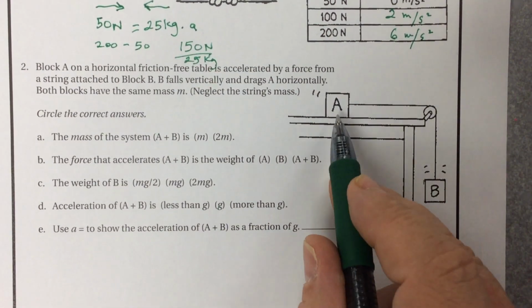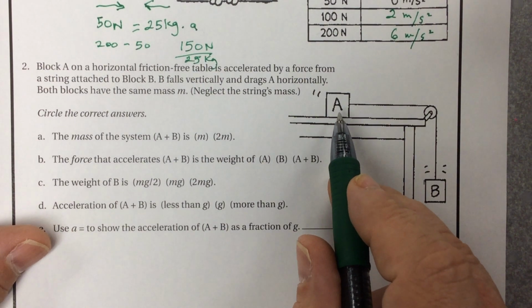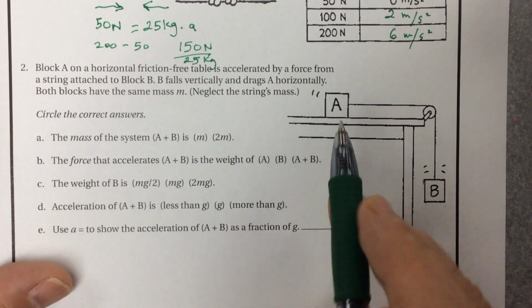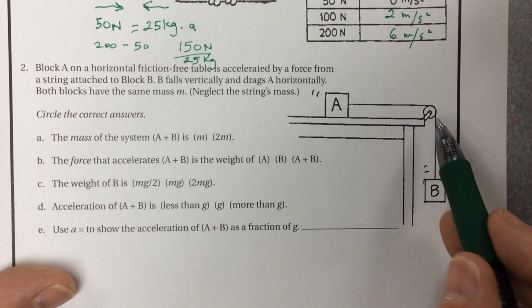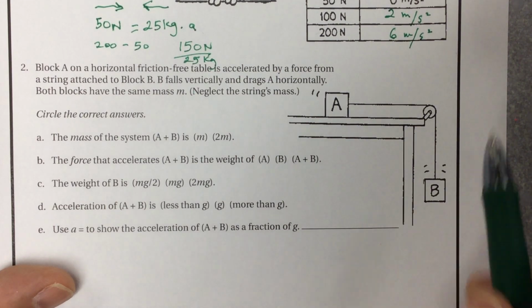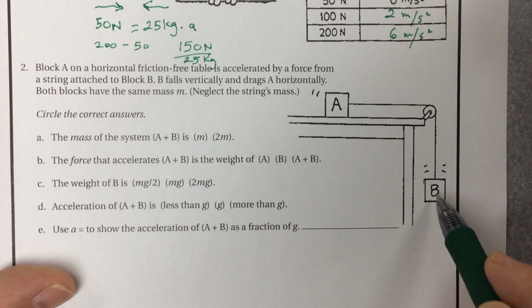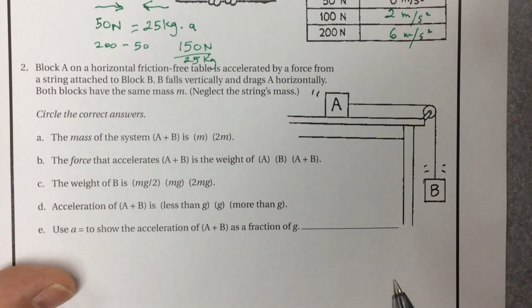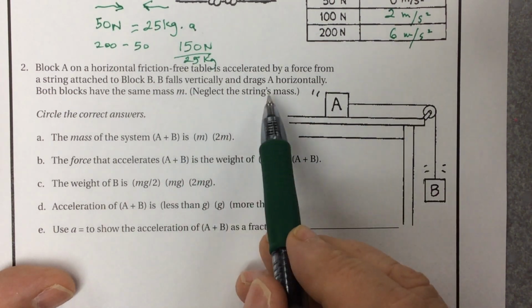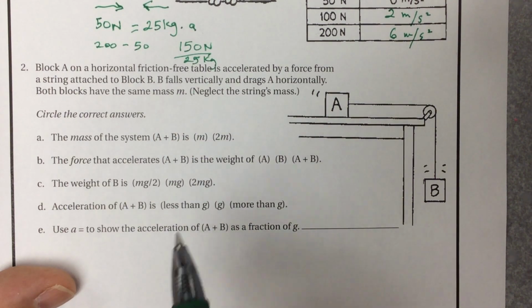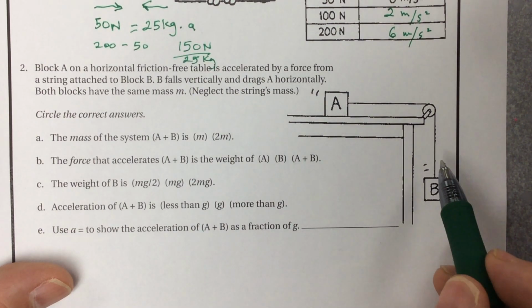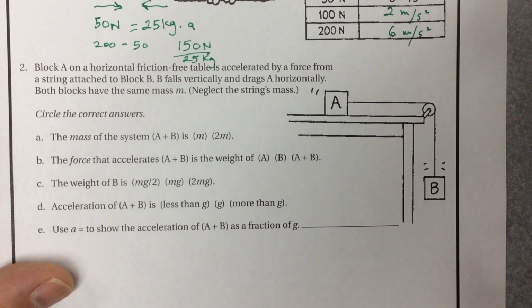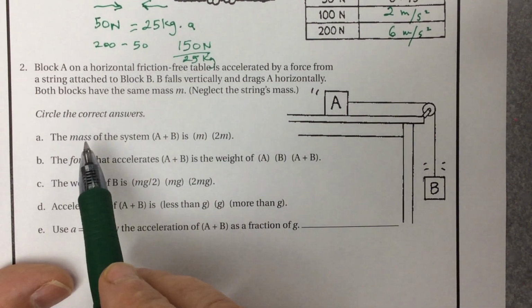Okay, let's go further. Block A, on a horizontal friction-free table, I'd love to have a friction-free table, is accelerated by a force from a string attached to block B. Okay, so you've got a frictionless pulley and a frictionless table. So whatever this weight is, it's pulling on A vertically and drags A horizontally. Both blocks have the same mass. So B and A have the same mass. Right? Neglect the string's mass. The string actually is going to have a pull on it too, but we're going to ignore the string's mass right now. Okay, so here are the questions.